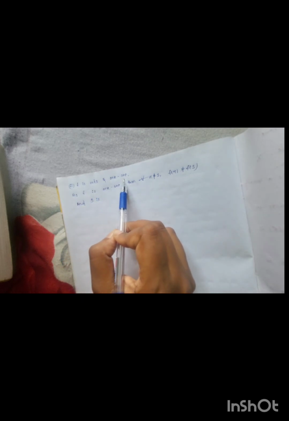Next option. Let f from R to R be a continuous and one-one function. If S subset of R is a countably infinite set, that means S is a countably infinite subset of R, then f(S) is a countably infinite set. So let's write the option. f is continuous and one-one.